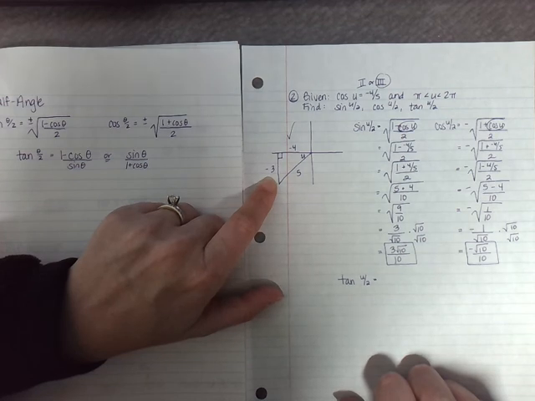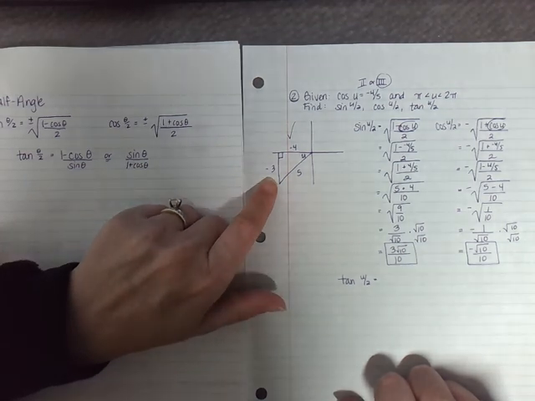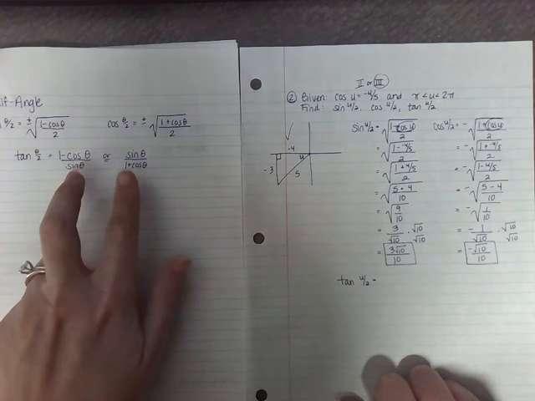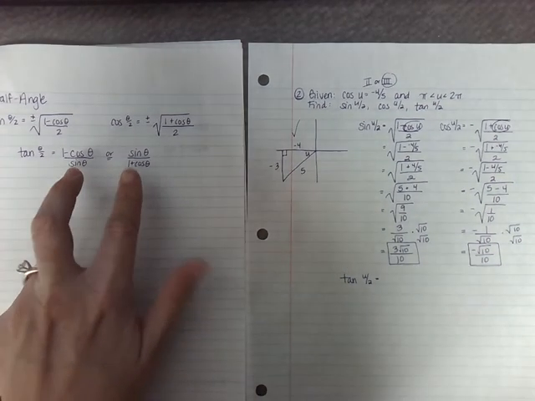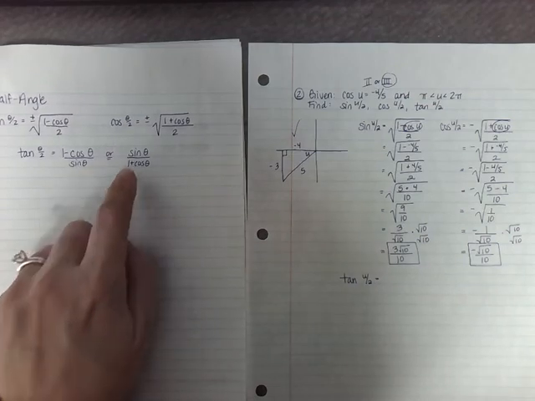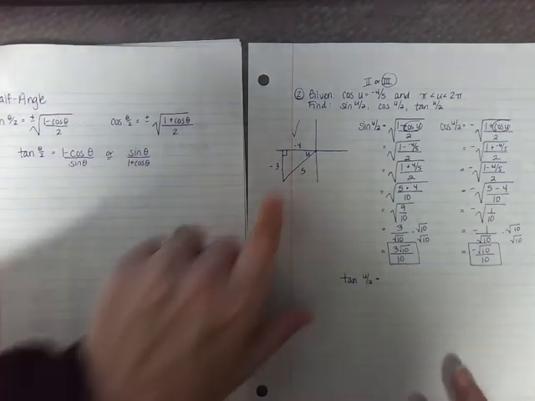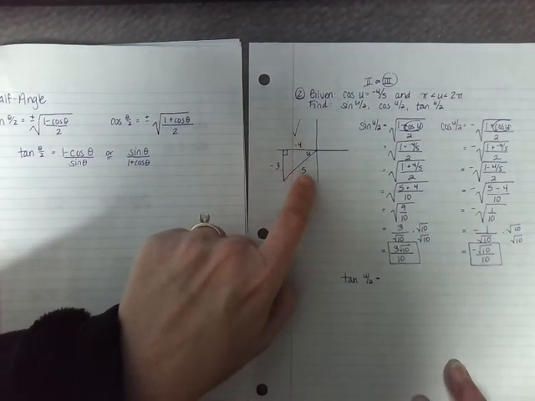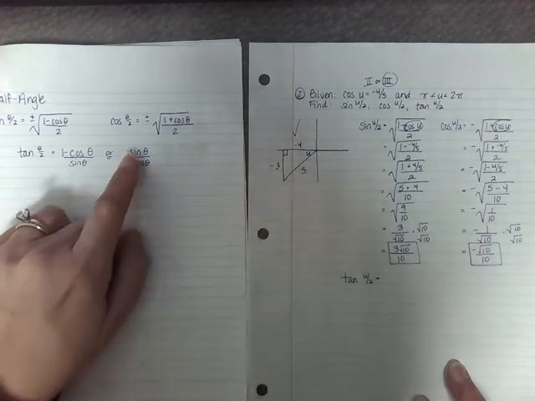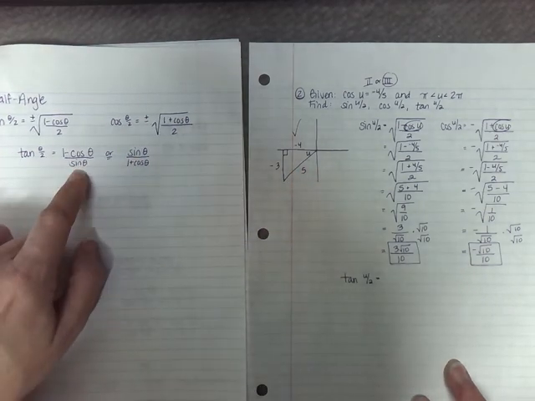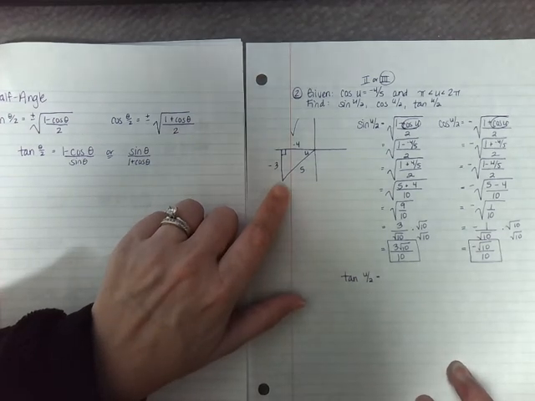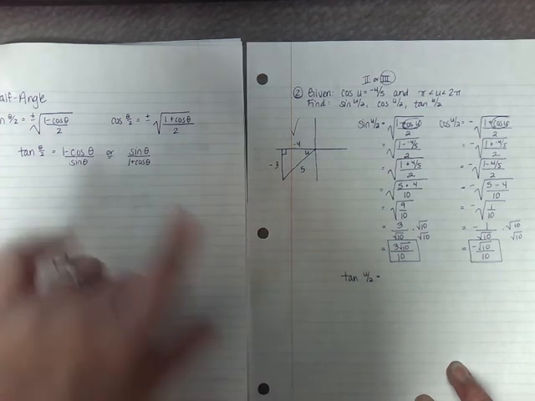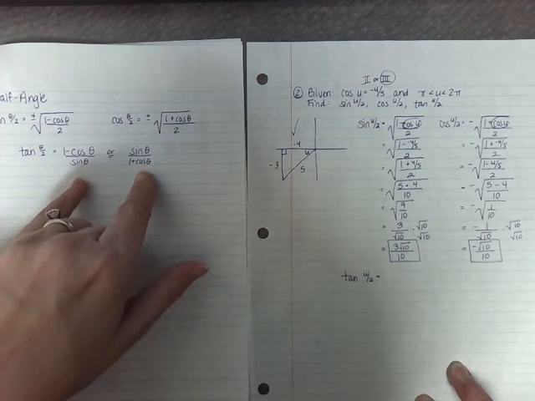But I usually go ahead and find it anyway because some people, when they get to tangent, like to use the formula rather than doing sine divided by cosine. And if you're going to use the formula, you'll need to know sine anyway, and so then you'll need that negative 3/5 opposite over hypotenuse if you're going to do it that way. So it's good to go ahead and have the triangle drawn, even if you're not using everything in it, because it gives you a good visual of what you're finding, plus it helps you with those tangent formulas if you're going to practice using those.